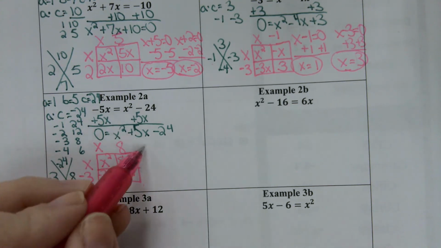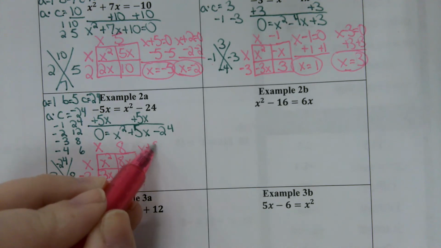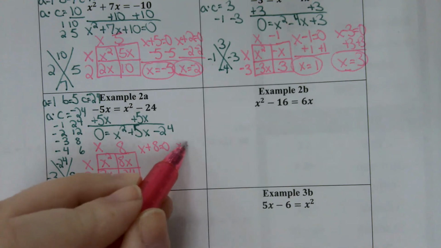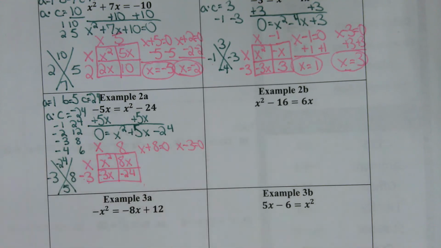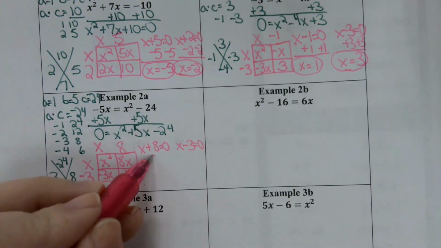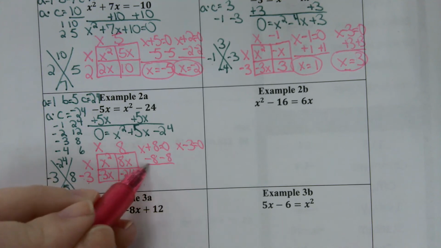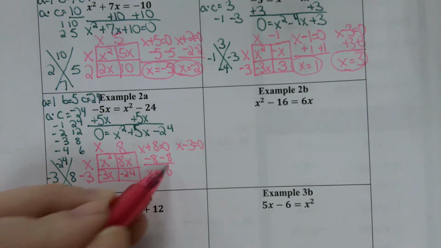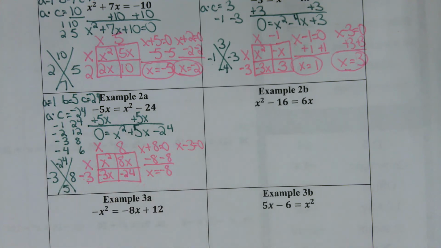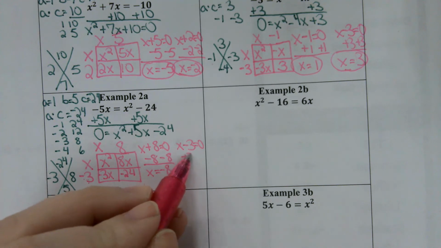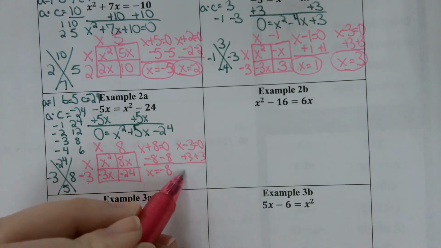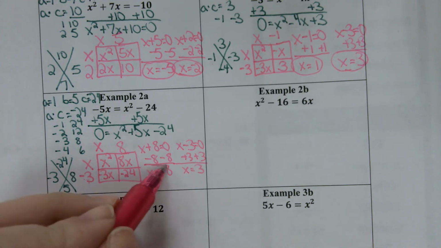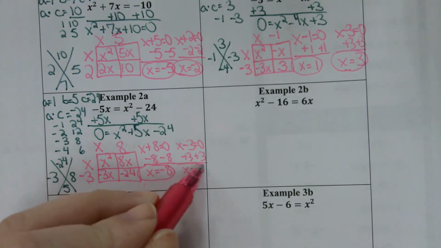So we have x plus 8 equals 0, and x minus 3 equals 0. Subtract 8 from both sides, and we'll have x is equal to negative 8. Add 3 to both sides, and x will equal positive 3. Include both as your answers.